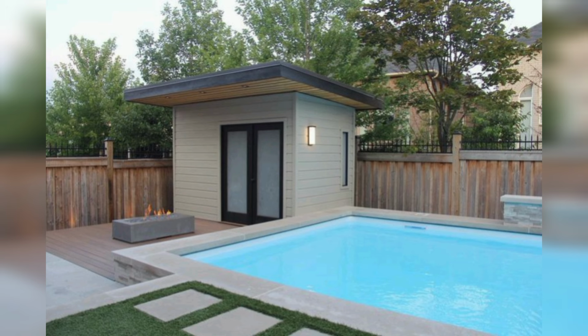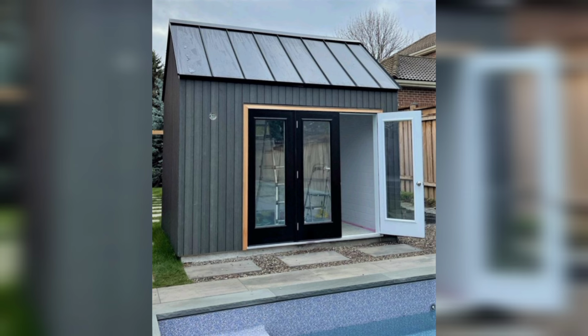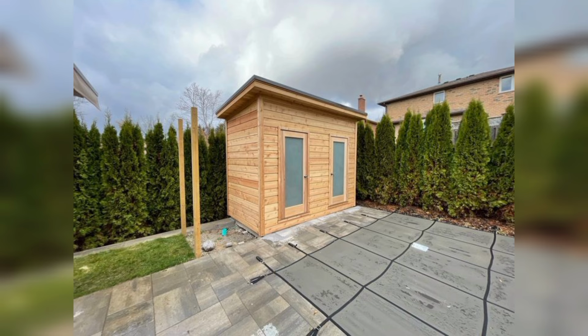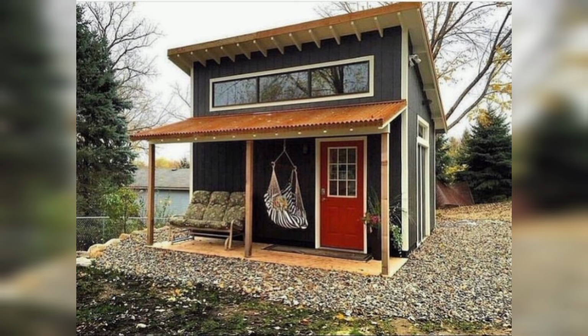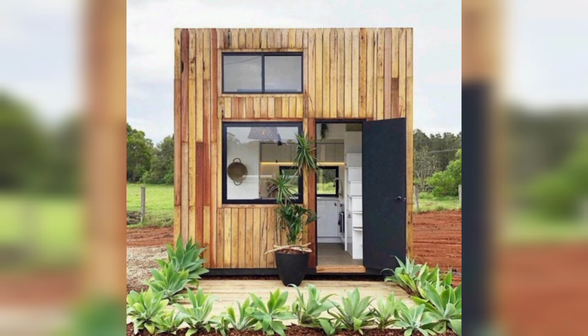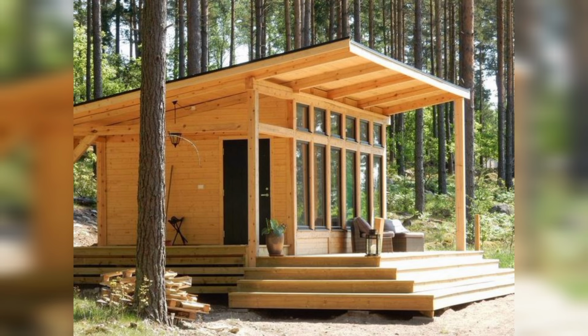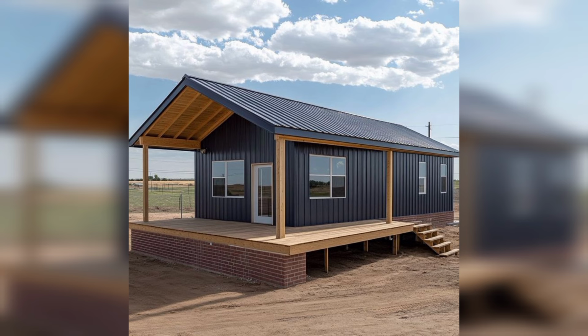Understanding the purpose of your guest house before you jump into design and construction.